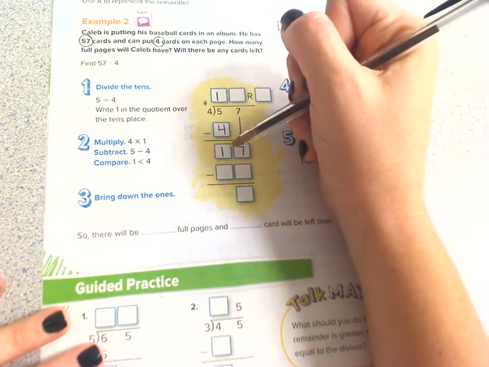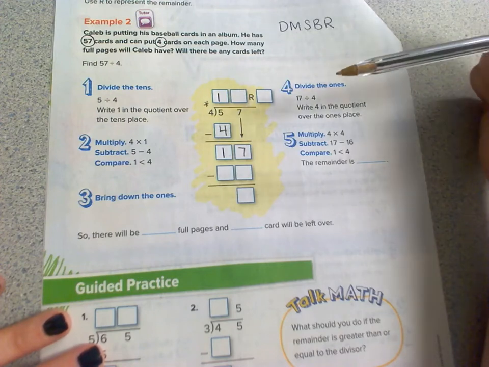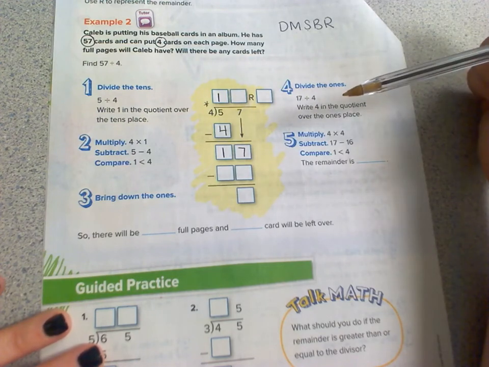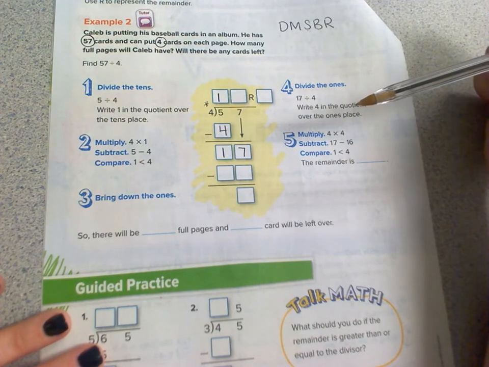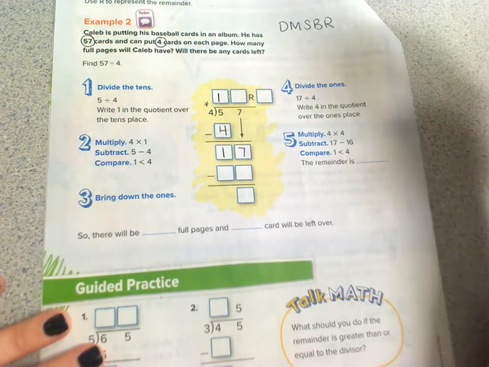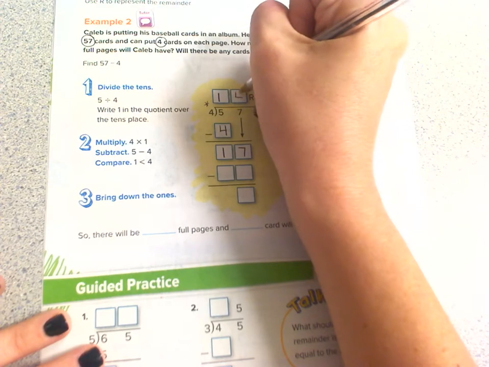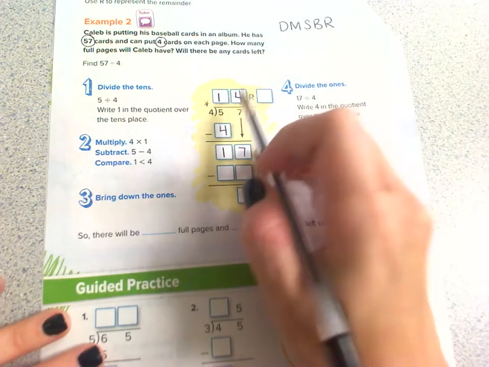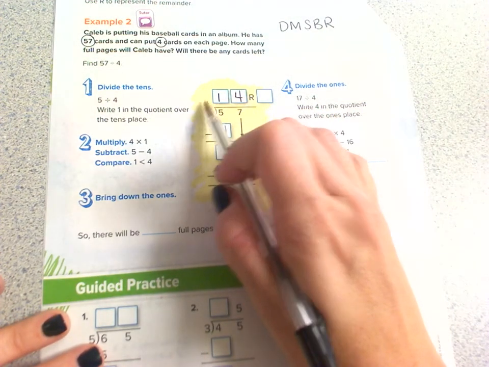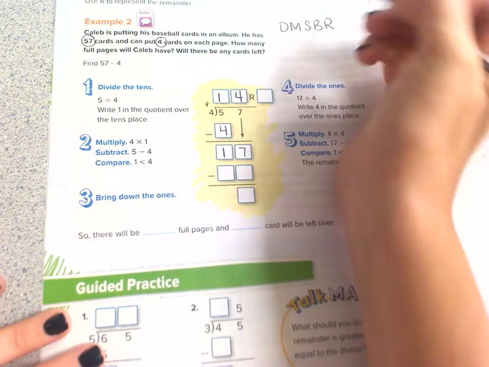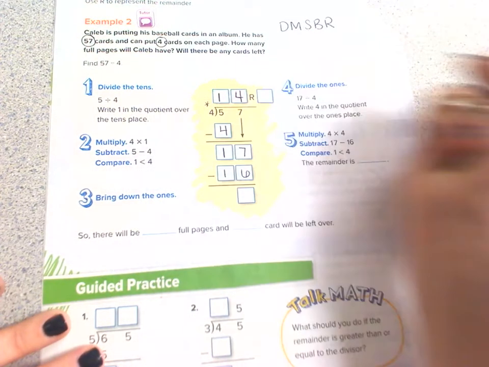How many times can 4 go into 17? Okay, let me think about my multiplication facts. 4 times 1 is 4, 4 times 2 is 8, 4 times 3 is 12, 4 times 4 is 16, and I think that's as close as I'm going to get without going over 17. So 4 times 4, multiplying, is 16.